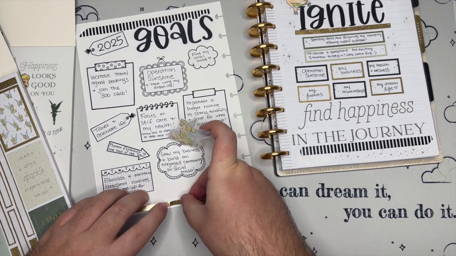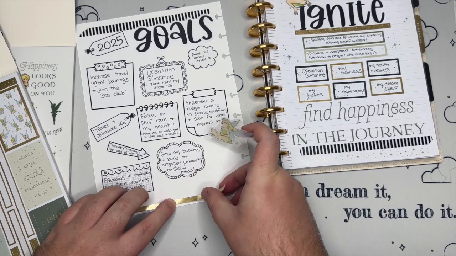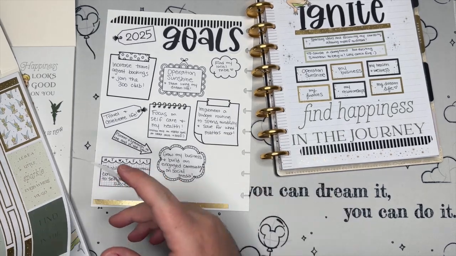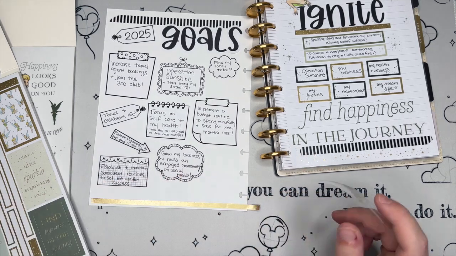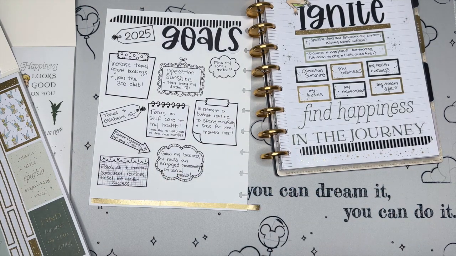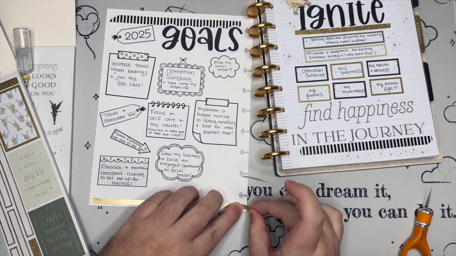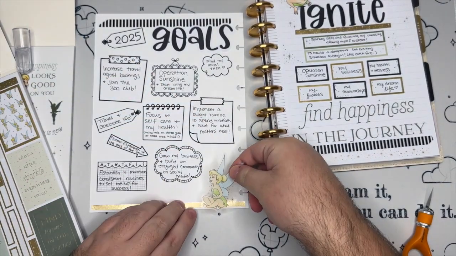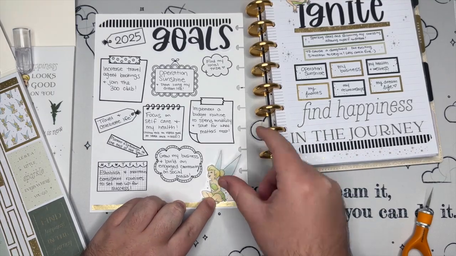So this is going to use all of this washi. I think we're about to run out of it, but that's okay. At least it'll be on these pages that are right back to back. And we'll cut that excess off. And put our little Tinkerbell just kind of sitting right there.